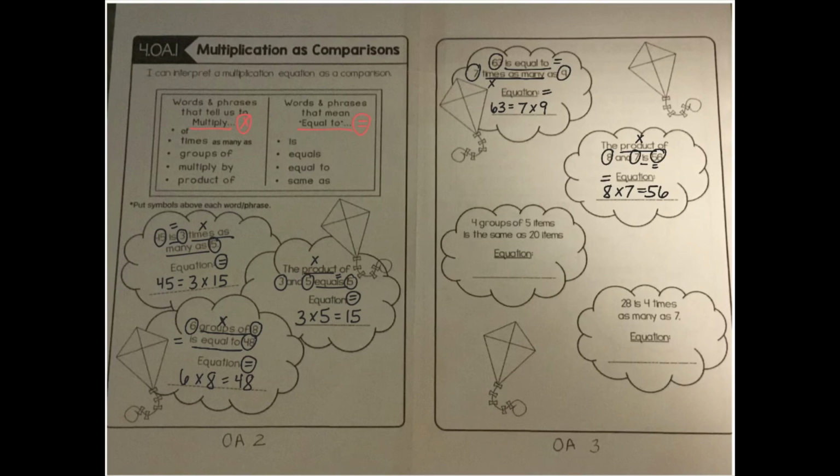Next cloud. 4. Groups of means multiply. 5 items is the same as, that means equals, 20 items. Again, I need an equation, so I need to have an equal sign. Make it match exactly. 4 times 5 equals 20.